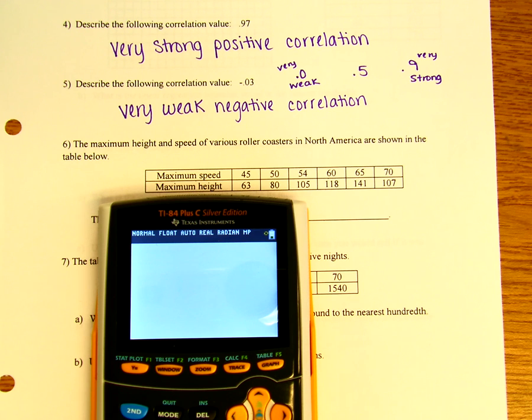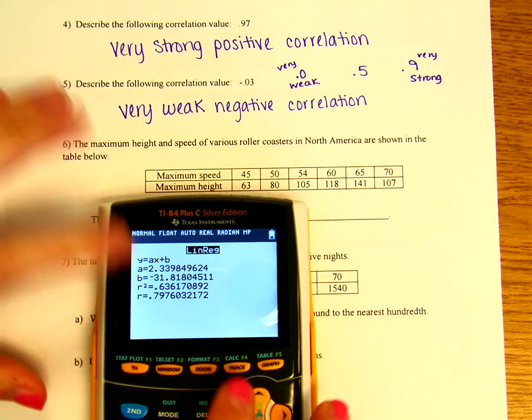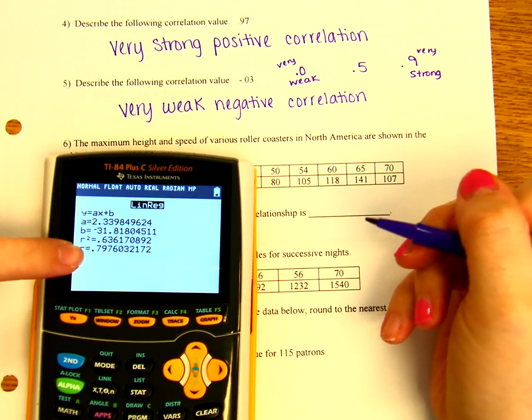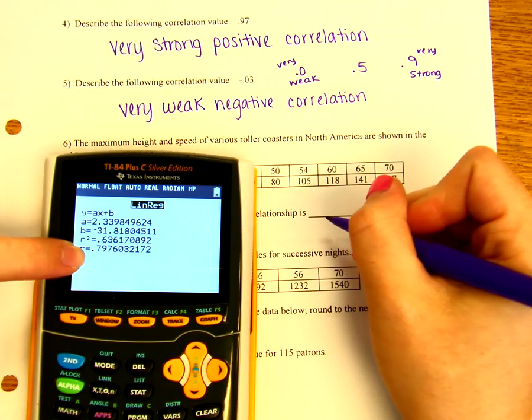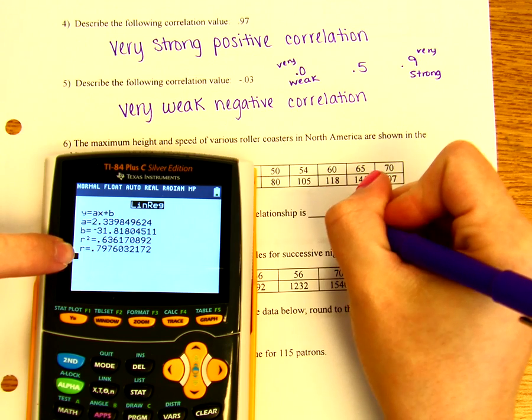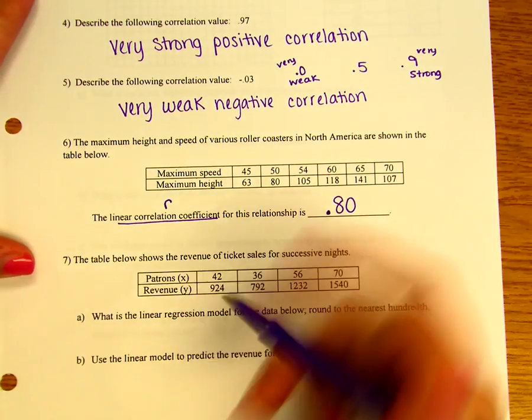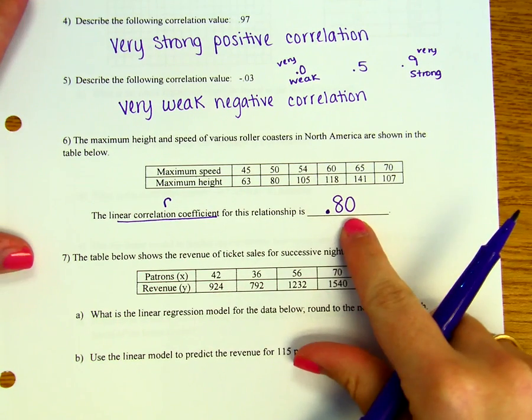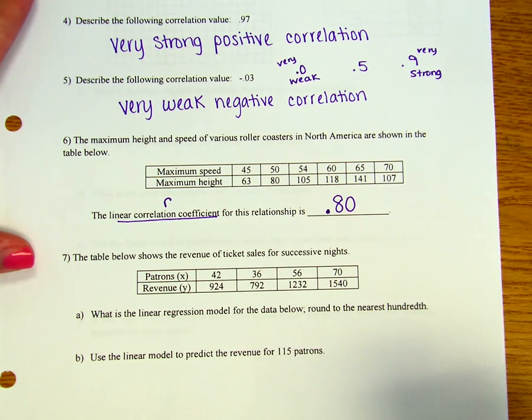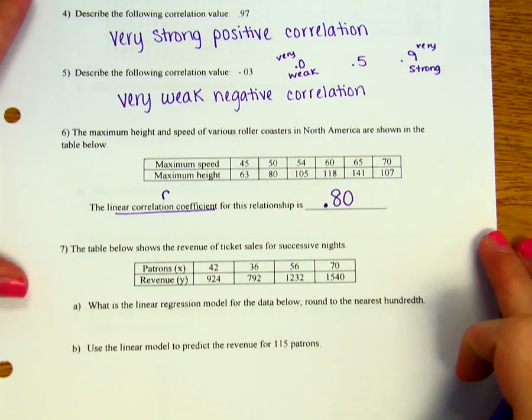Hit enter all those times, and then my R value should come up at the bottom here. And we always want our R value to 2 decimal places, so 0.797 is going to round to 0.80. It's just asking for the correlation coefficient, not to describe it, so that's the only thing you need to write here.